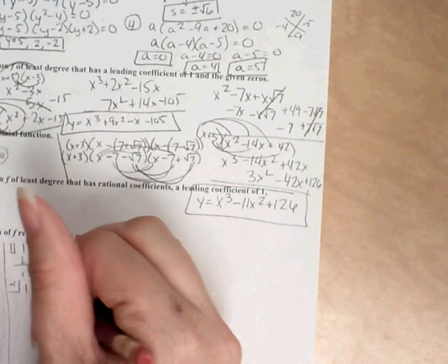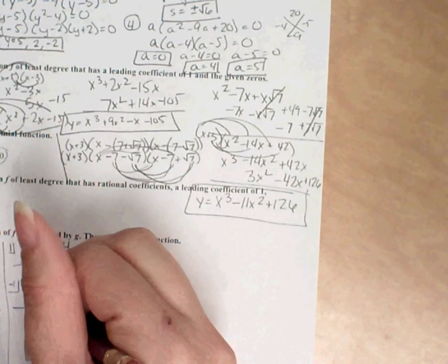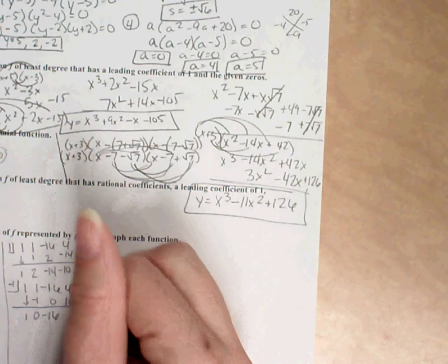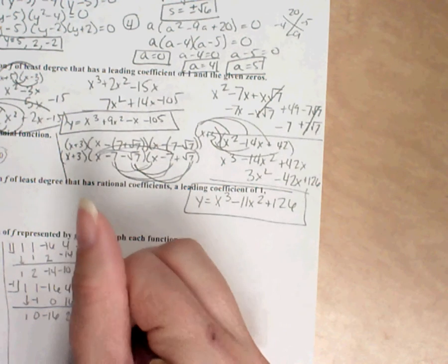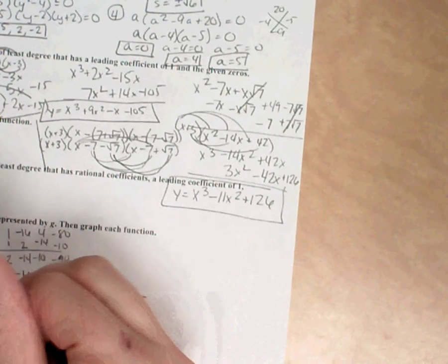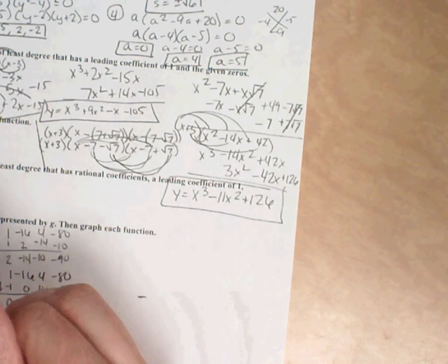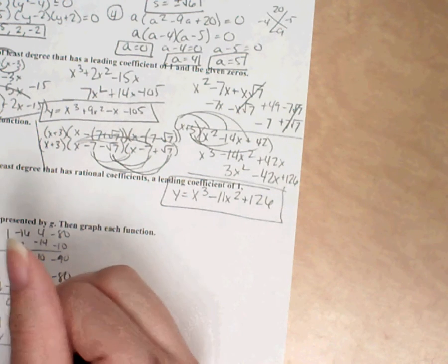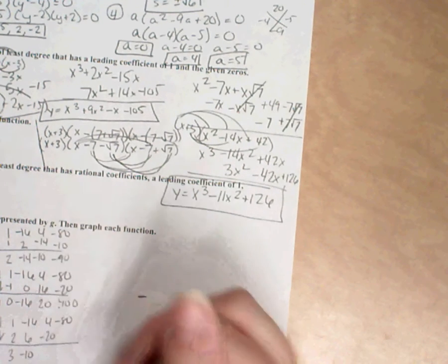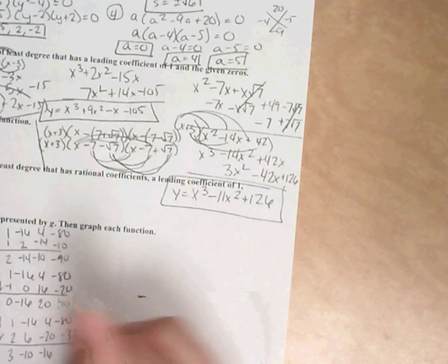Got 1, 1, negative 16, 4, negative 80. 1, negative 1, 0, 0, negative 16, positive 16, 4 and 16 is 20, negative 20, negative 100. That's not going to work. Try 2. 2, 3, 6, negative 10, negative 20, 4 plus negative 20 is negative 16, negative 32, nope, not 0.